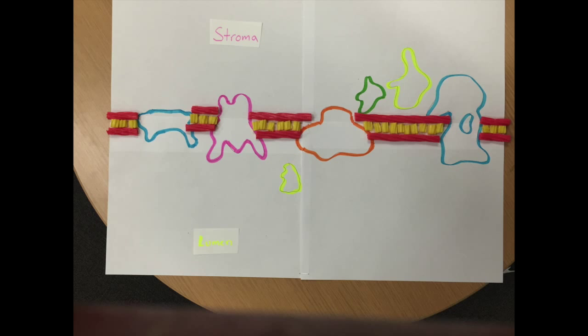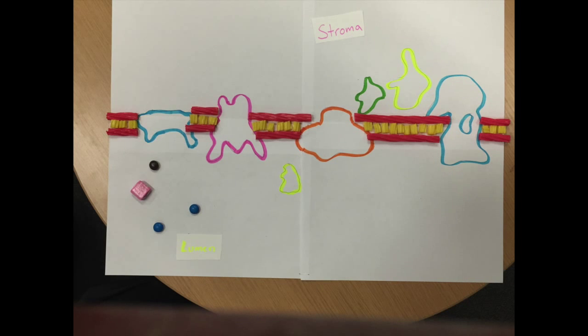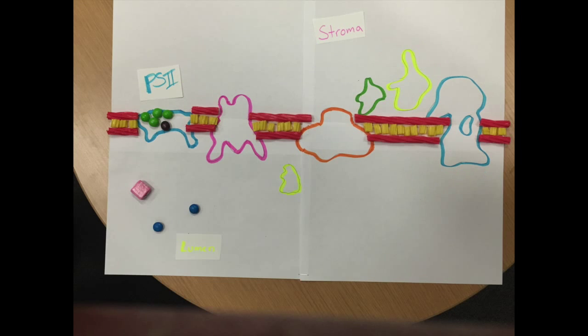A water molecule comes in and binds to the enzyme photosystem 2 at the reaction center. The sunlight comes in and splits the water molecules and uses the electrons from the water to replace the electrons removed when the sunlight photons hit the reaction center.